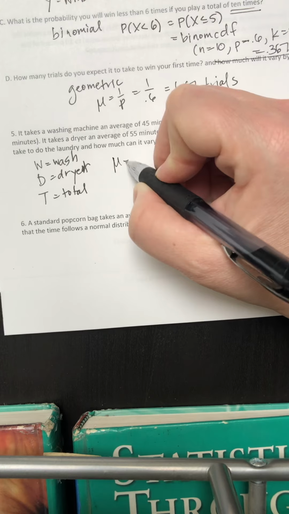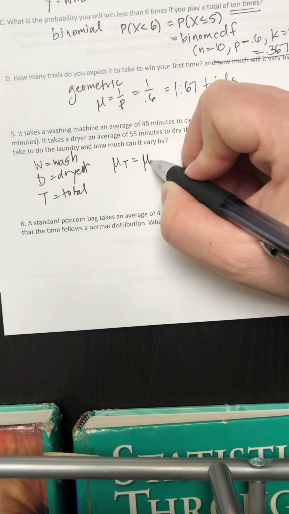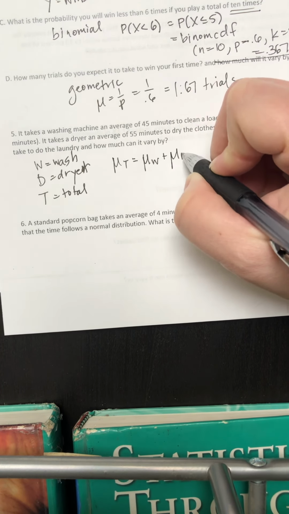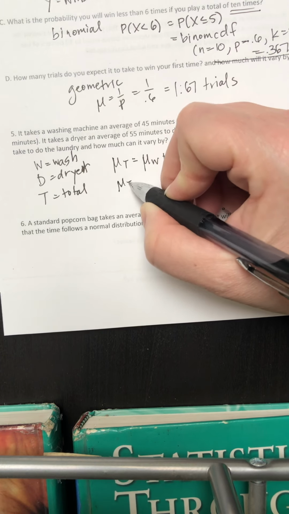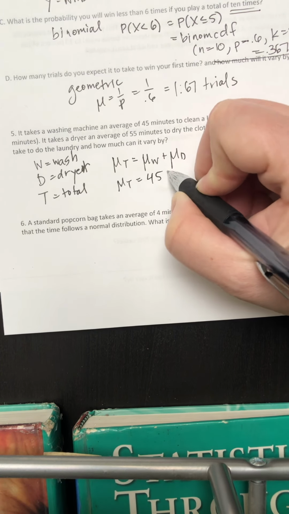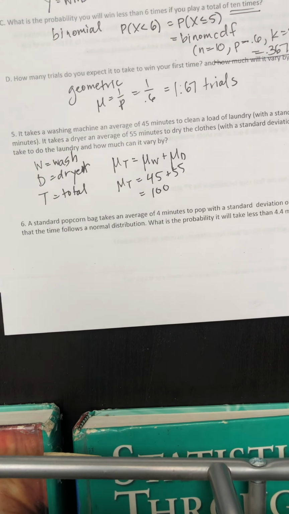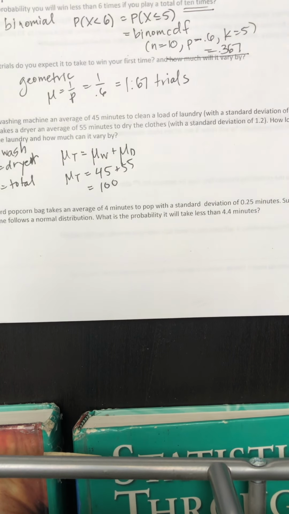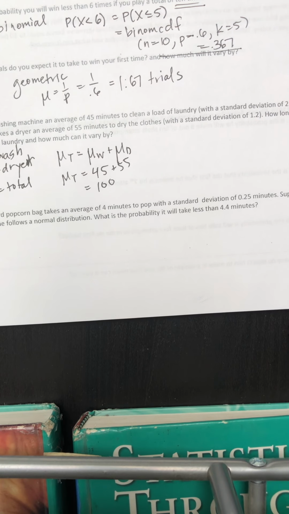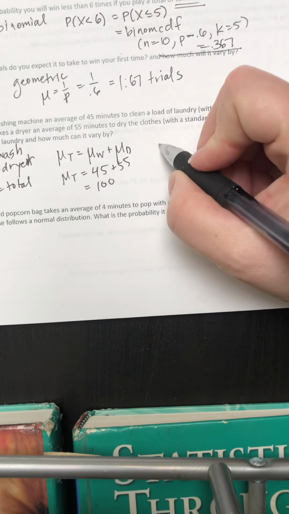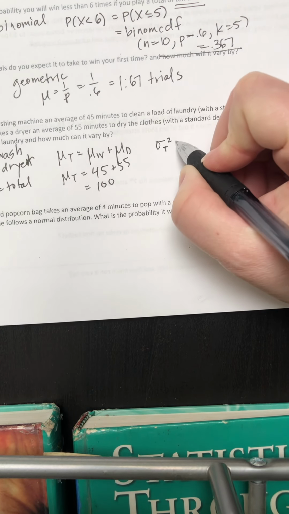So the total time it's going to take me to do the laundry is however long it takes to wash plus how long it takes to dry. So in this scenario, we've got 45 plus 55, so it's going to take me 100 minutes to finish my laundry. It's not always going to take me 100 minutes. Maybe I'm using a different machine. I'm in the college dorm. There's a ton of machines in there, right? So I got to check the standard deviation.